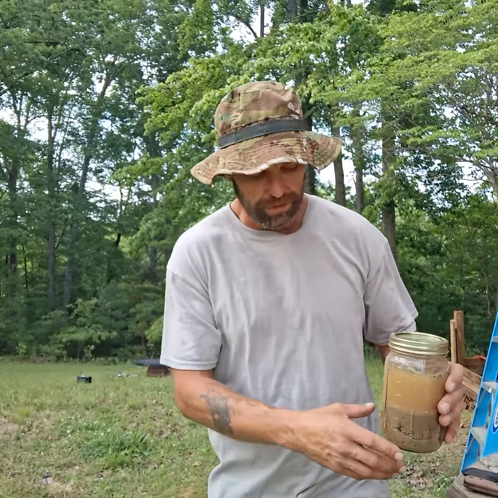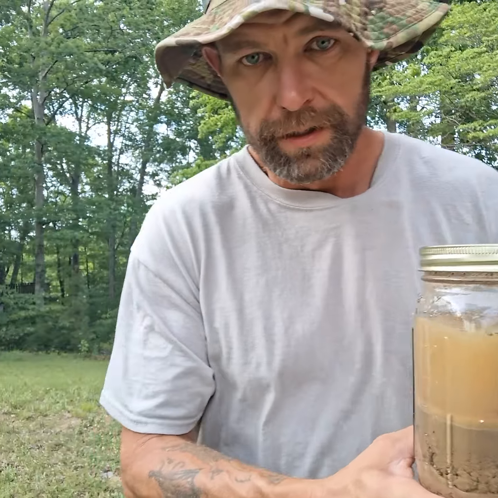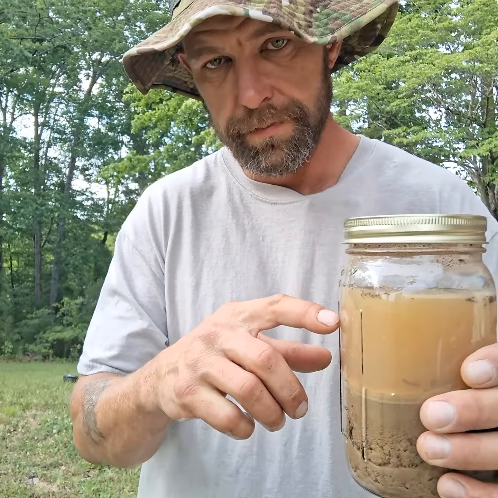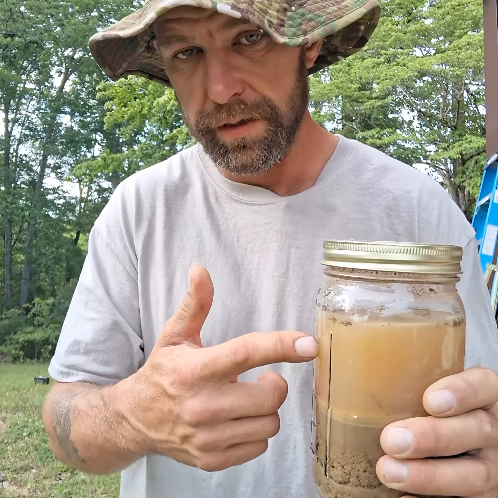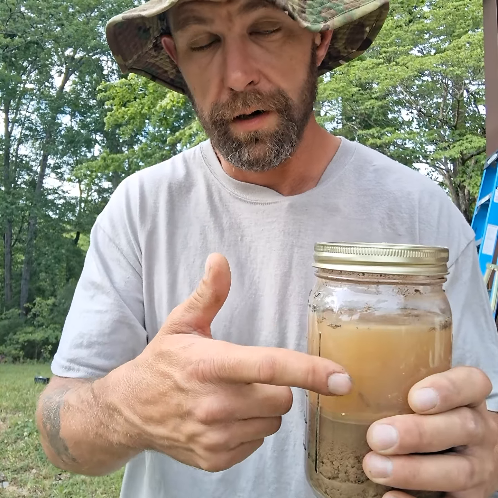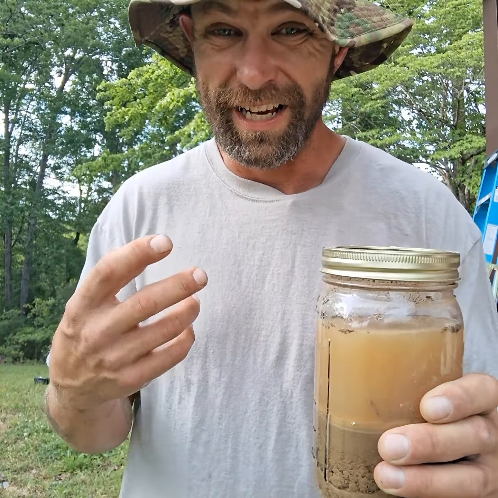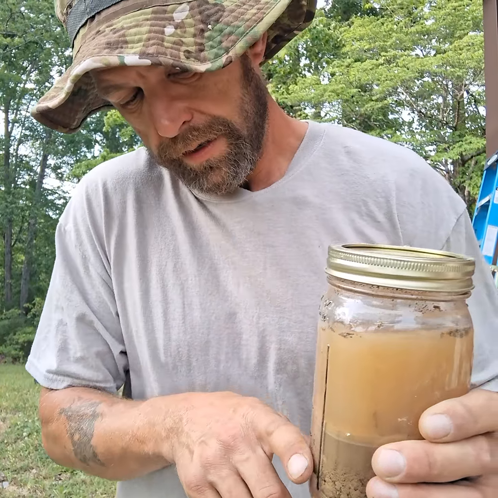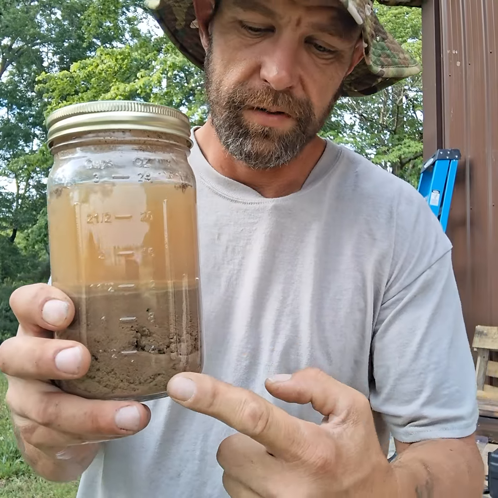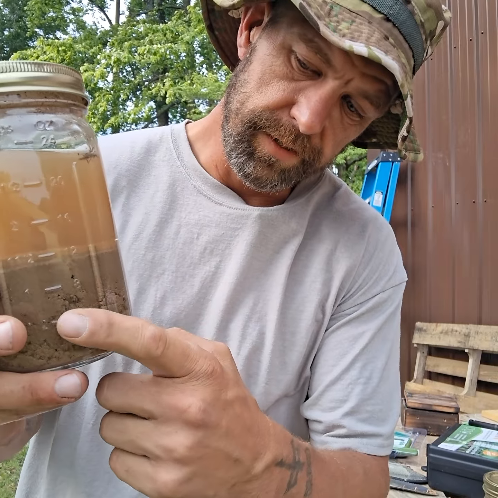Okay, so here's a jar that I did last week, and it's been sitting a week, and there is still all this sediment in the water column up here. So that's really light silt, right? But you can see a layer here, this real dark layer. This is mostly sand.